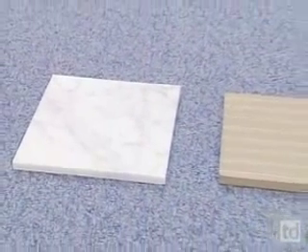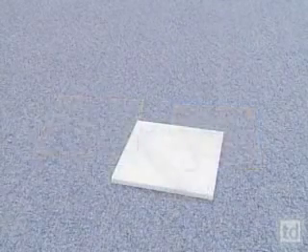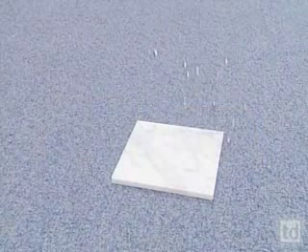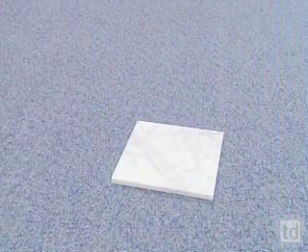Let's see what happens when photons hit a smooth surface and when photons hit a rough surface. When we drop ball bearings on a smooth surface, like this piece of tile, they bounce straight back up at the same angle that they hit the tile.